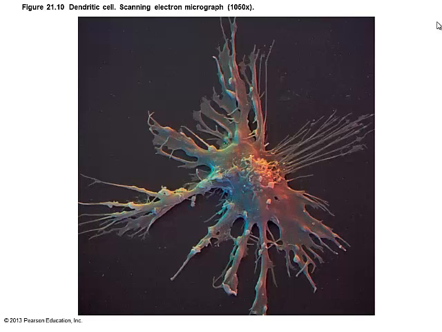This is a neat picture on page 777, figure 21.10 of a dendritic cell. And these guys are the ones that are going to help other cells recognize foreign antigens. You see them under antigen-presenting cell description.